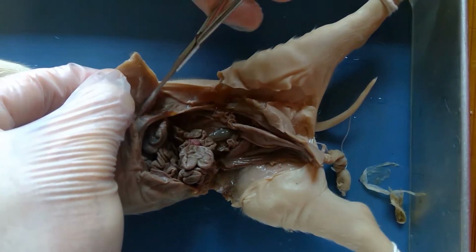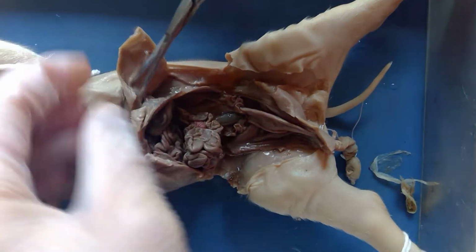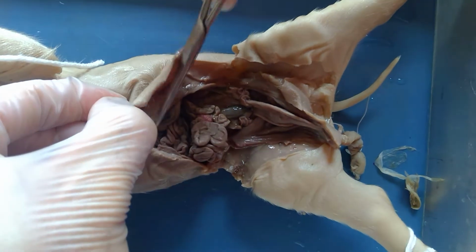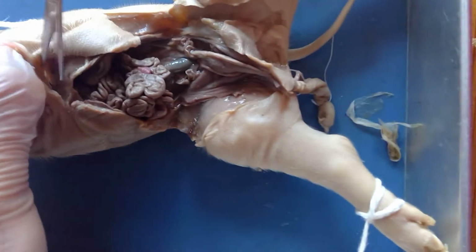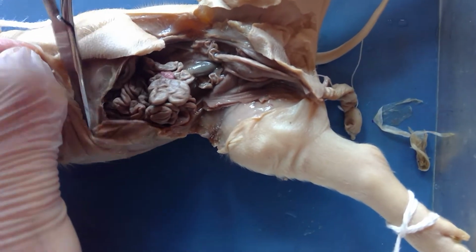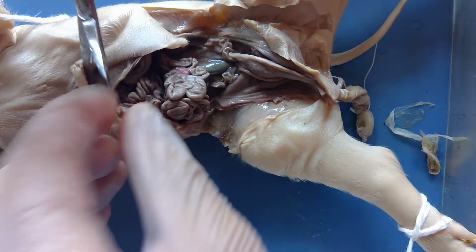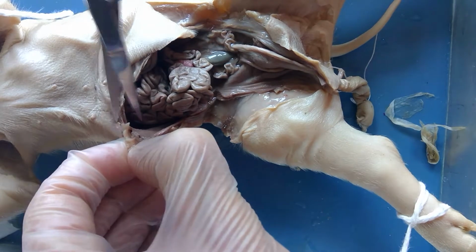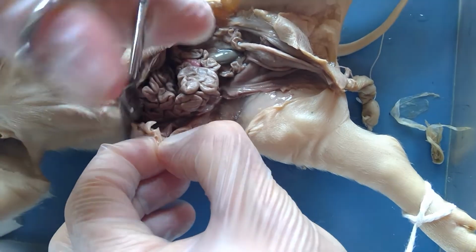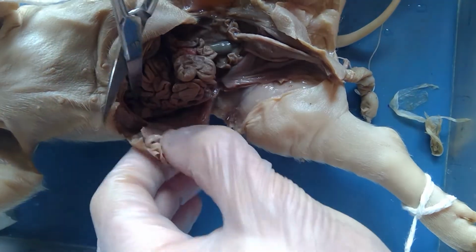So I'm going to keep cutting along right here and cut along the top of the diaphragm. So it goes this way to that way? Mm-hmm. Okay, I'm going to cut through the diaphragm a little bit on this side.